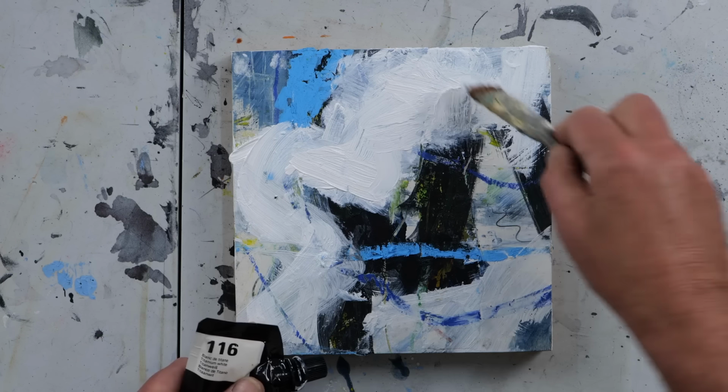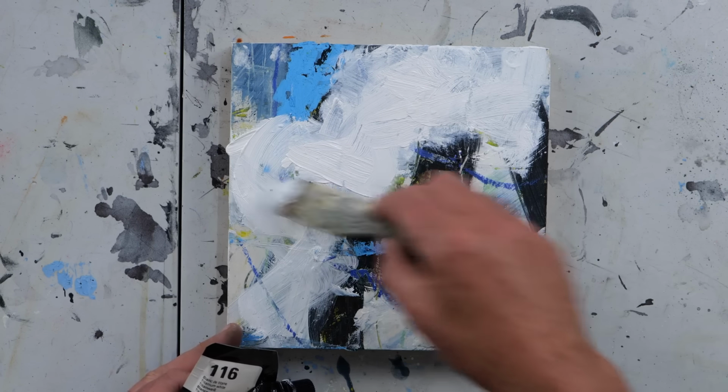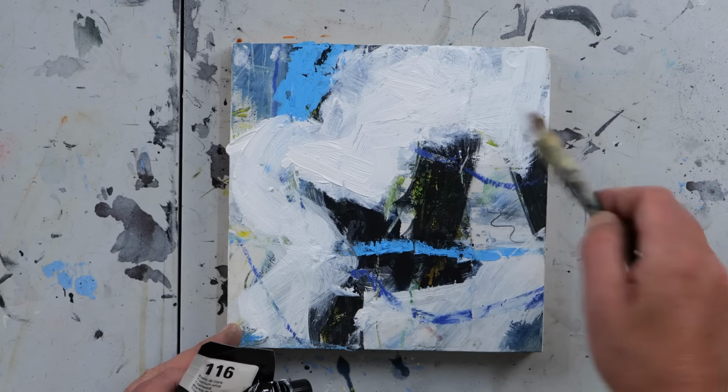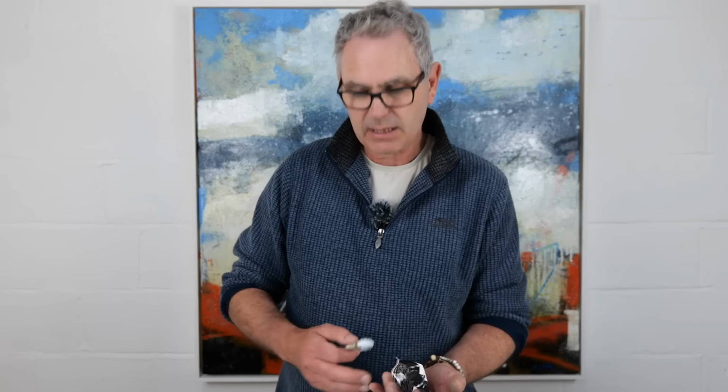I'm thinking about alternating the layers of paint between light textural layers, and then I can use my other, more transparent paints to build up washes of colour on top of that texture. So I'm alternating these thick, light, textural brush mark layers with thin, washy colour layers.